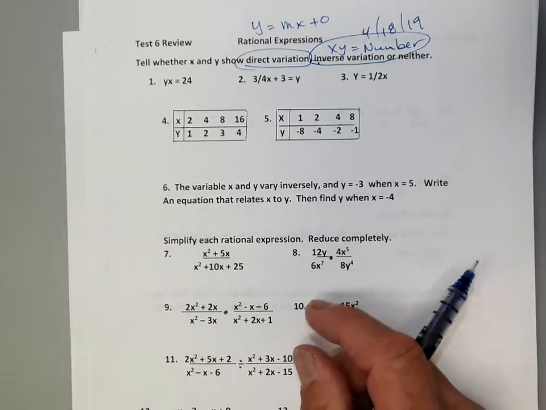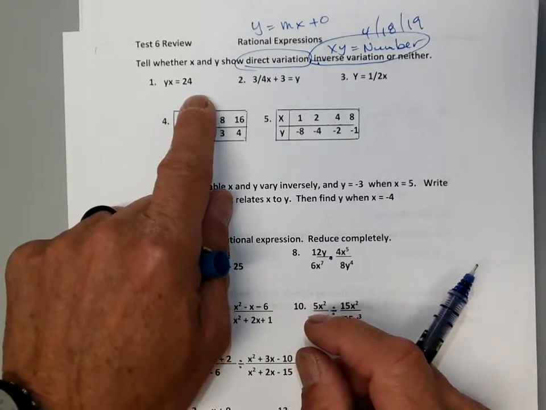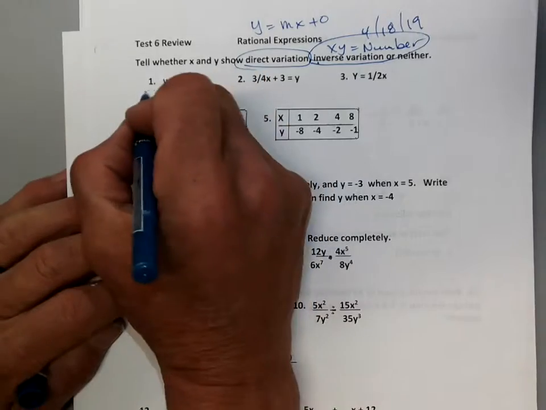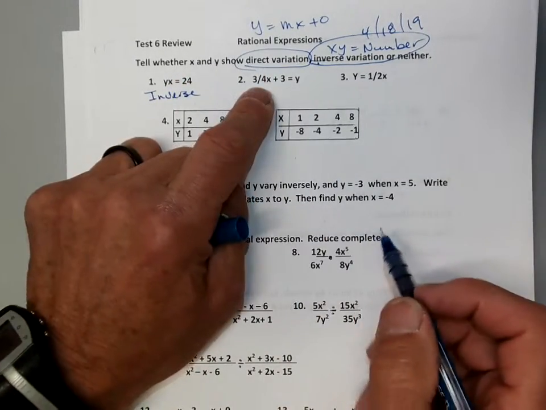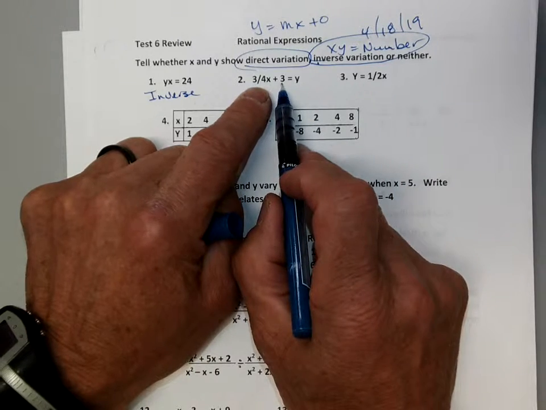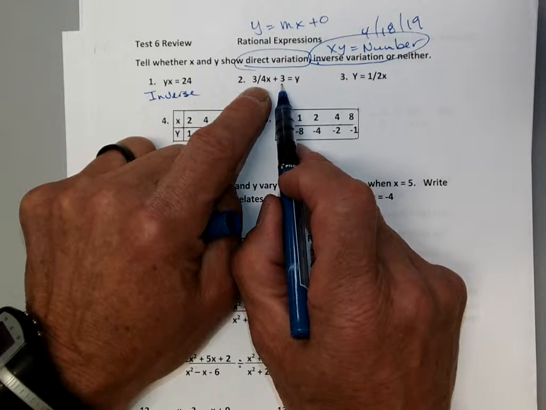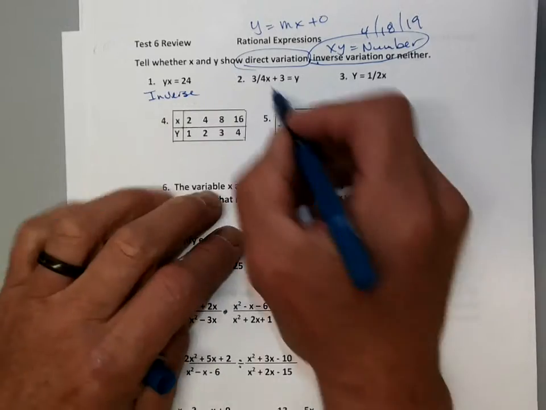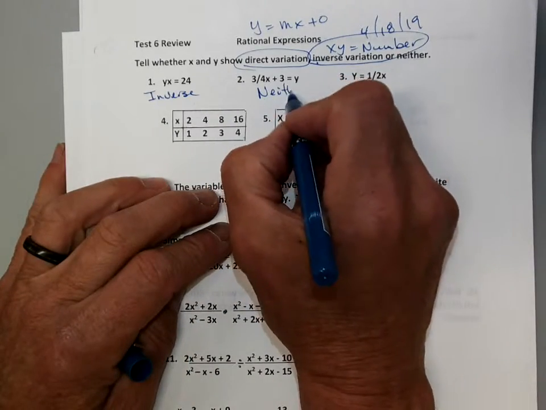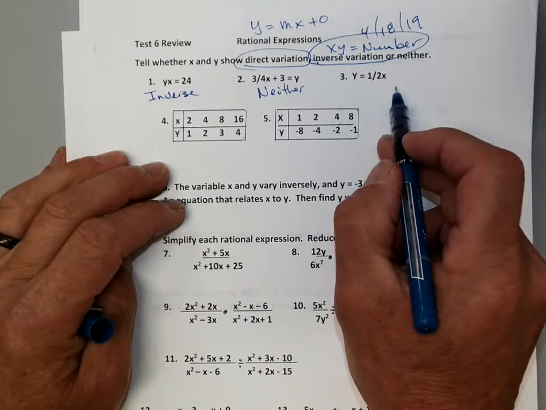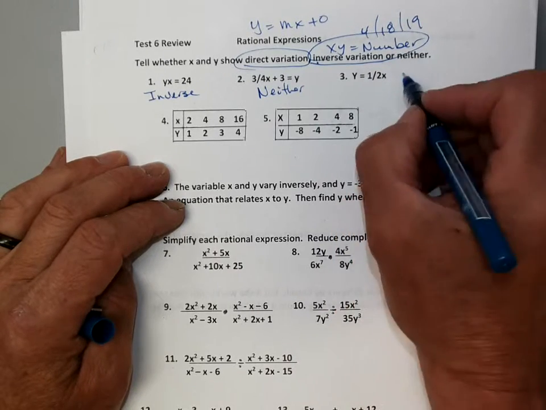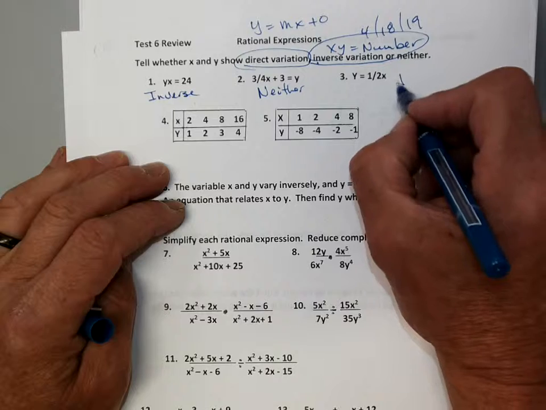So, number one, it's got to be inverse variation. X times y equals a number. So this one's got to be inverse. Number two, it'd be great if it was 0 here, but it's not. It goes through 3. It has to go through the origin. So this one's neither. Right? And then y equals 1/2 x. Well, that's going to be direct variation because it has no plus here. It goes through the origin. So this one's going to be direct.